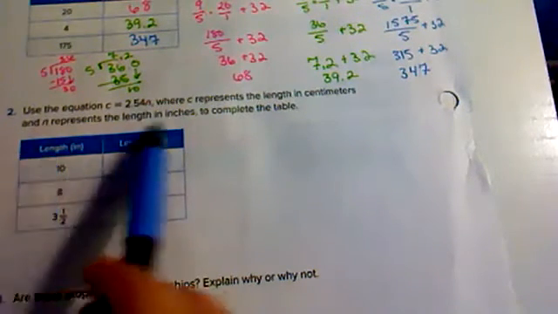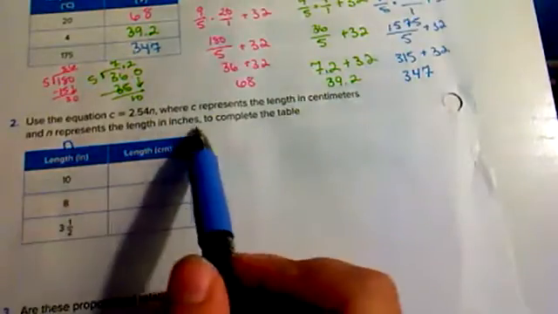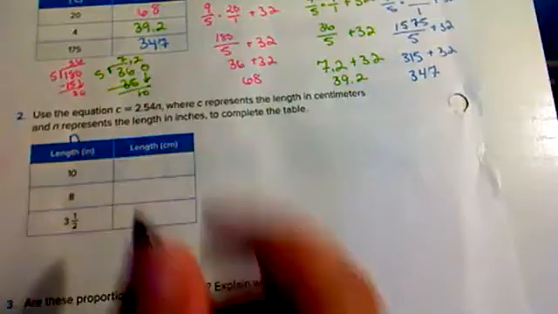So N is inches. We want to find the one that's inches and put N. C is going to be the one that represents centimeters. And we have our equation of C equals 2.54 of N. So now we've got to complete the table to find C.